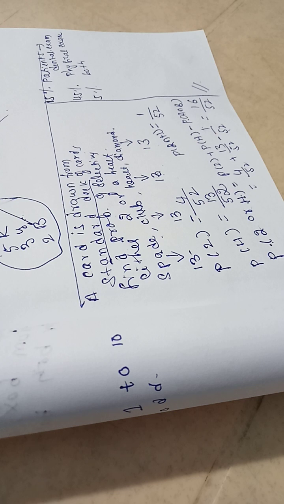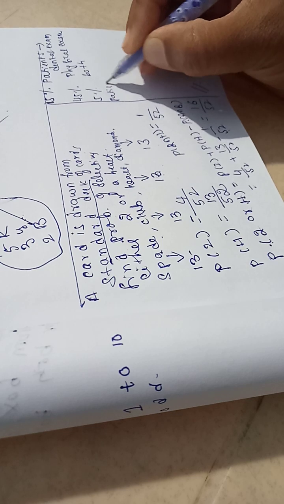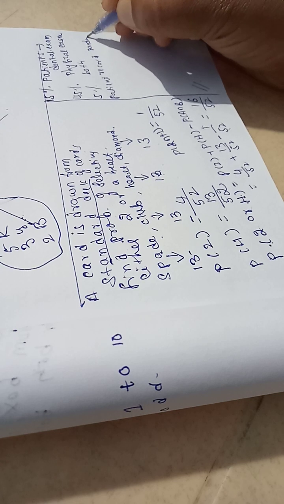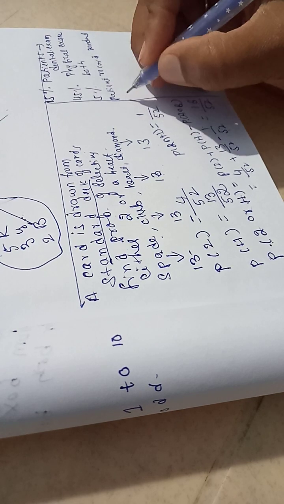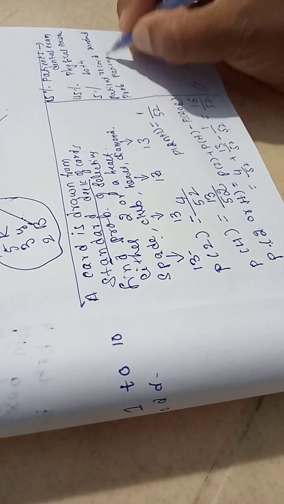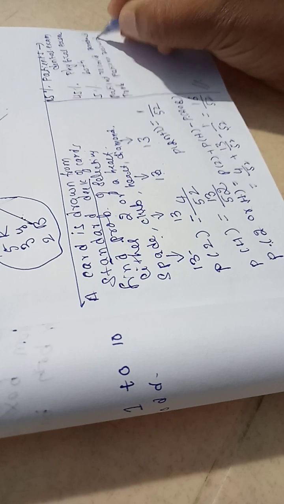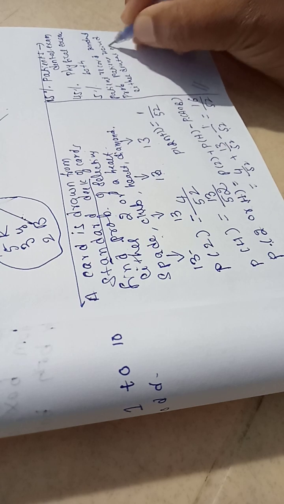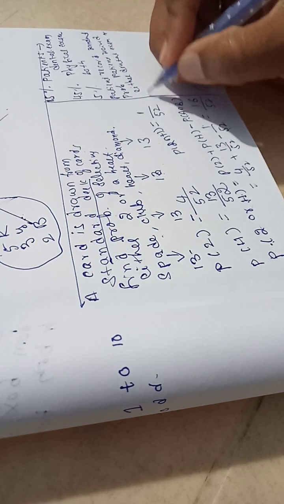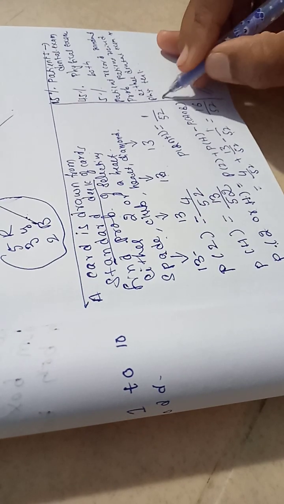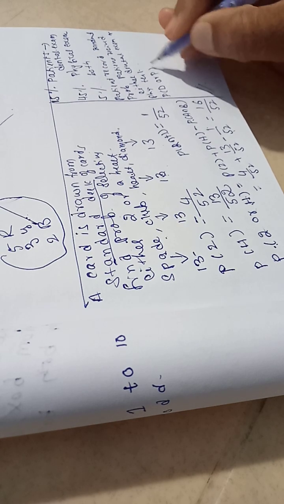Right. Now he is asking to find, if the patient's record is selected randomly, then what is the probability that the patient received either a dental exam or a physical test, he is saying. Right. So first, either dental or physical test, what will we write?